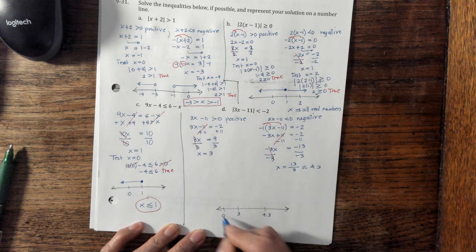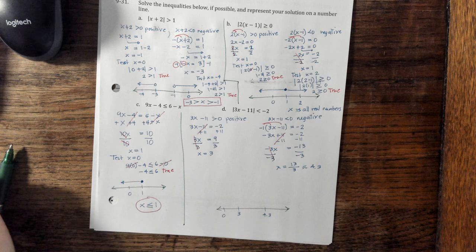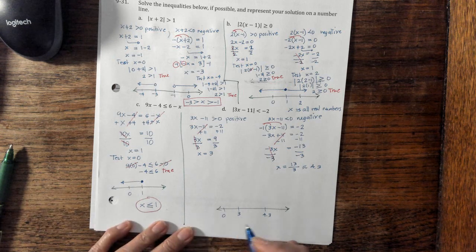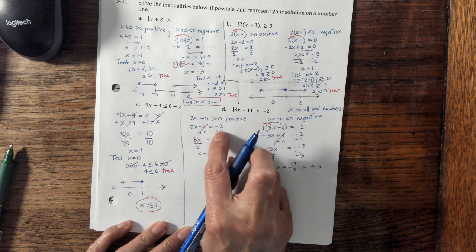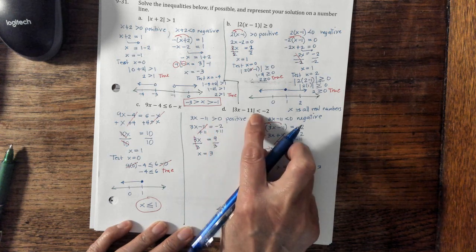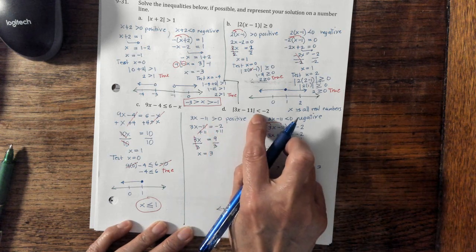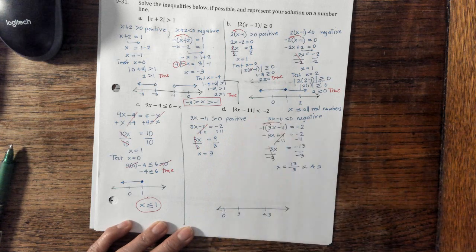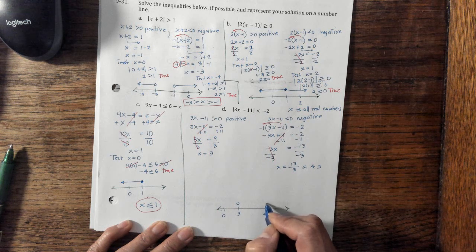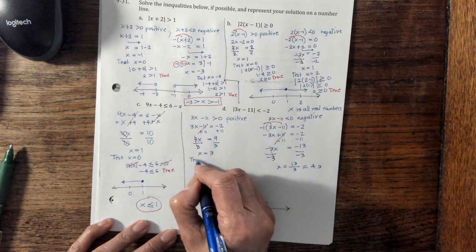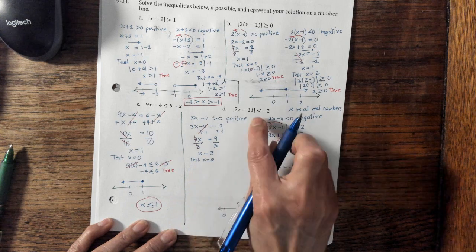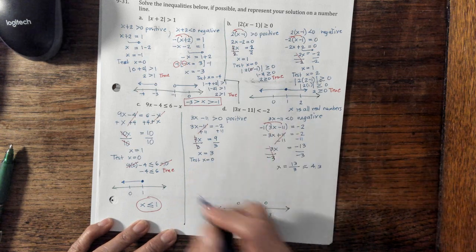So our 0 is somewhere here. We'll check if 0 is part of the solution. Since it is less than 0 and there's no line, it's an open point, and 4.3 also is an open point. Okay, so let's test x is equal to 0, substituted into the original inequality.